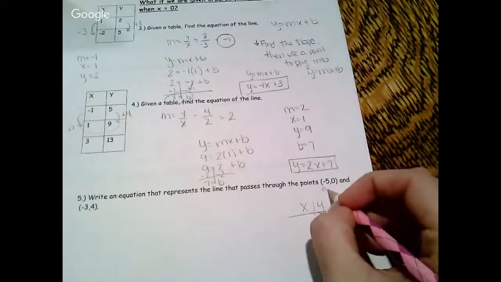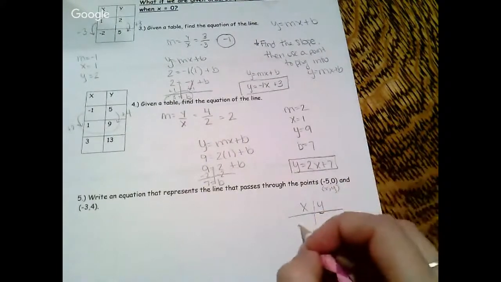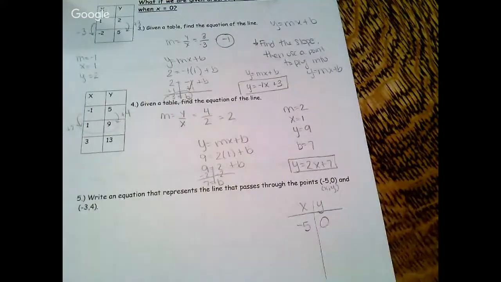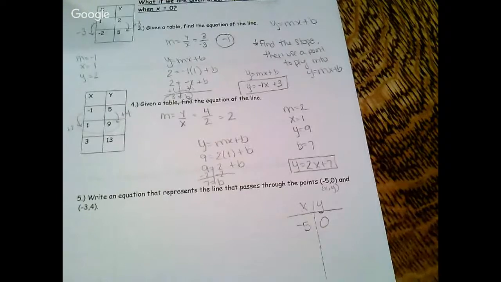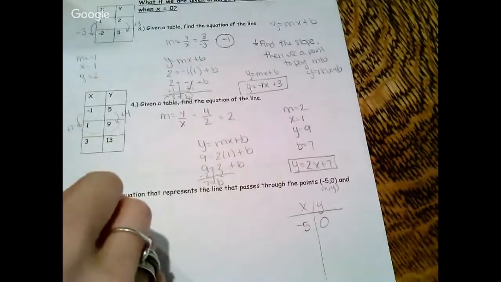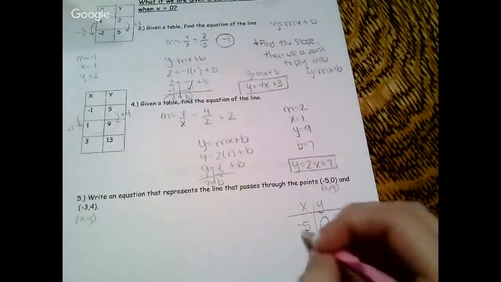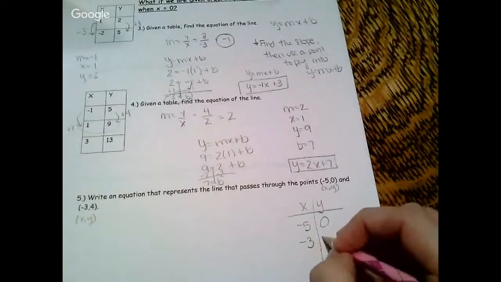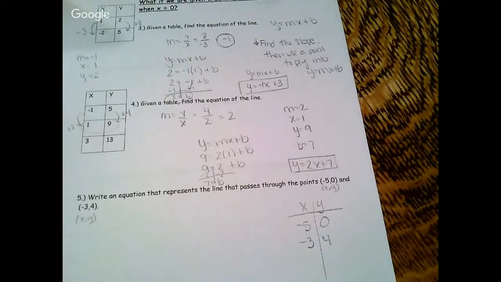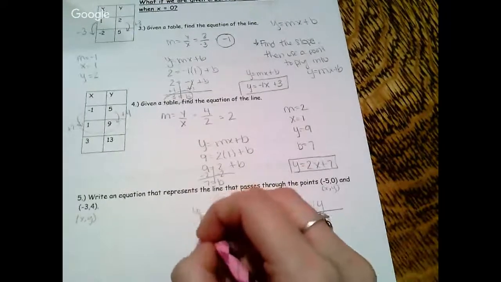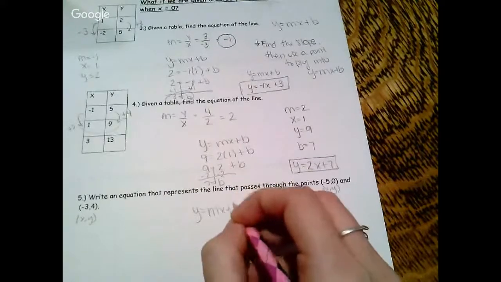So here, when x is -5, y is 0. So I'm going to put that in my table. X is -5, y is 0. Here, I have that x is -3 and y is 4. So I have a -3 for my x and 4 for my y. Now from this table, I can easily find my slope, right? So y equals mx plus b is the equation that I need to get.